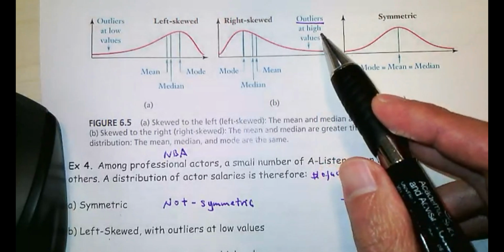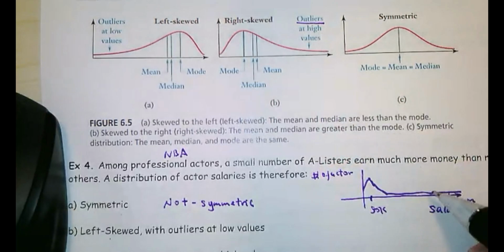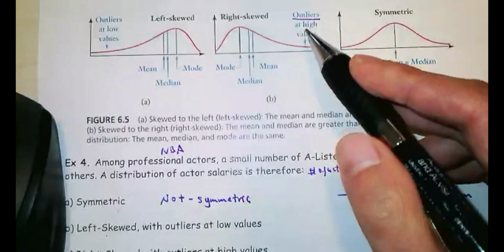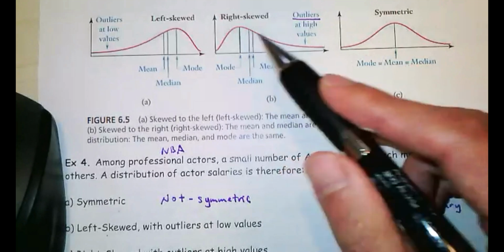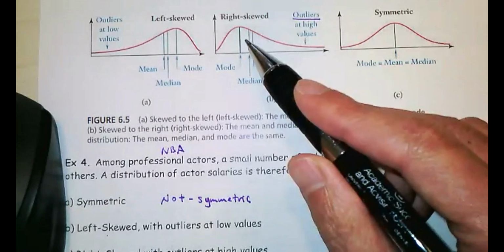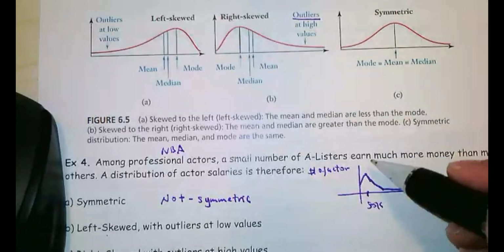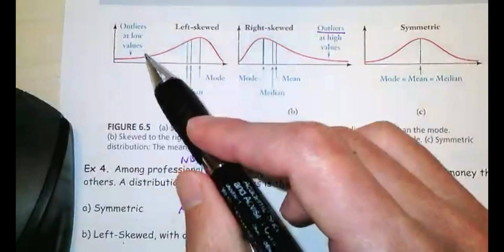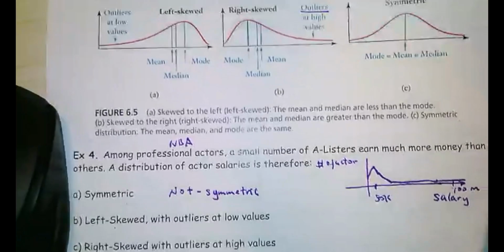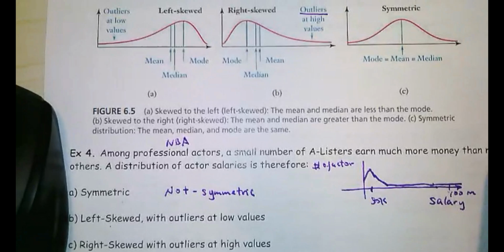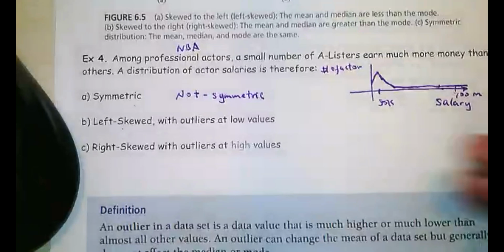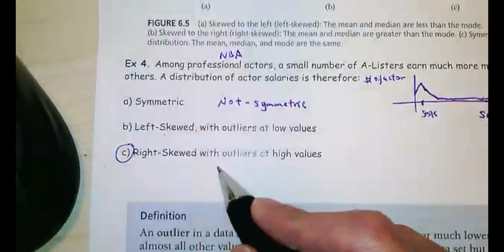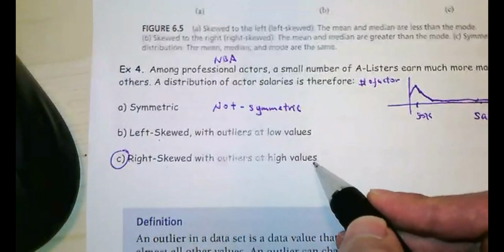Outliers are at high values. That's why it is right skewed. If the outliers are on the right side of the mode or the peak, it is right skewed. If they are on the left side, it's left skewed. That's it. So it is right skewed with outliers at high values.